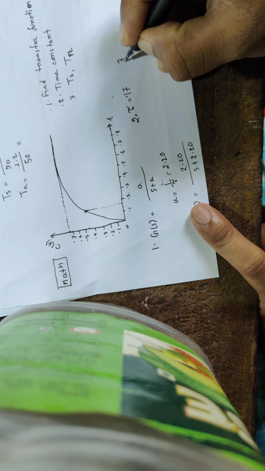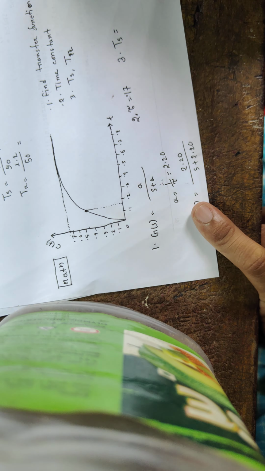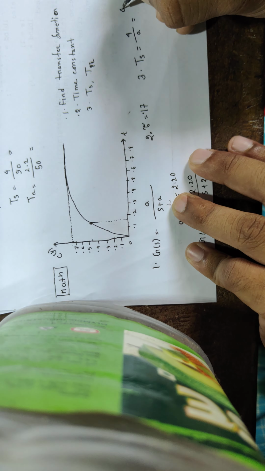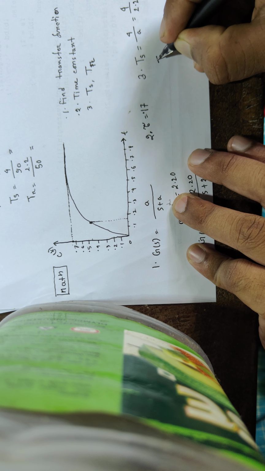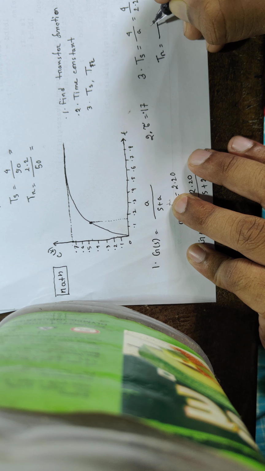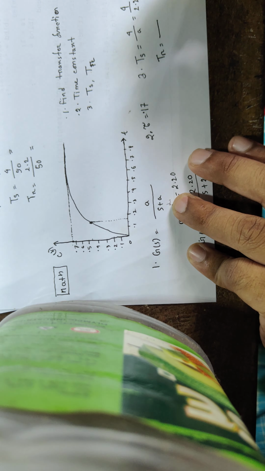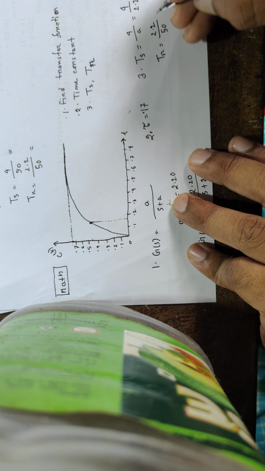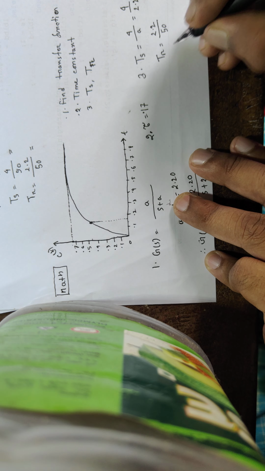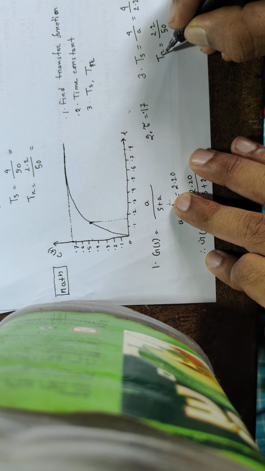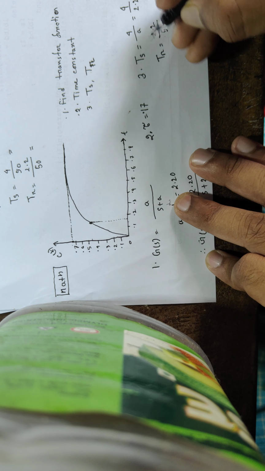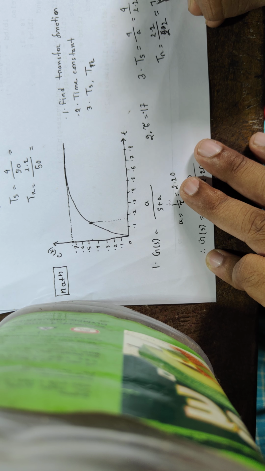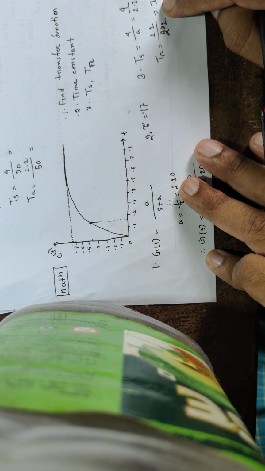Now number 3, what is settling time? Previously I showed the formula of settling time. This is 4 divided by A, and rising time TR is equal to 2.2 divided by the value of A. The rising time formula is TR equals 2.2 divided by A. Here the A value is 2.2, so the output is 1. The rising time is equal to 1.